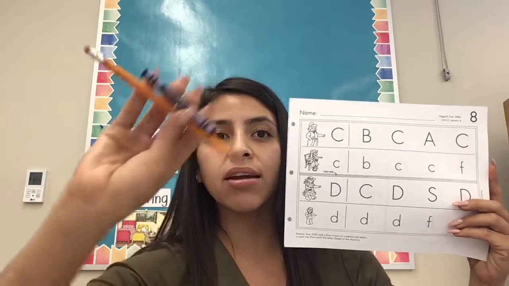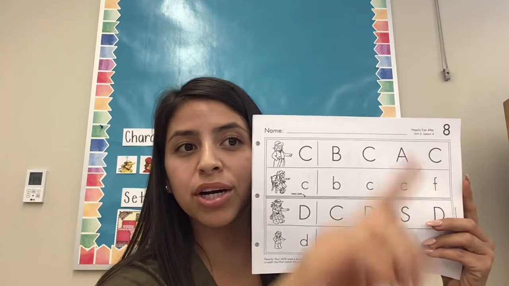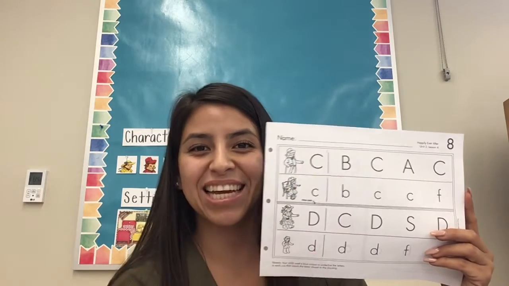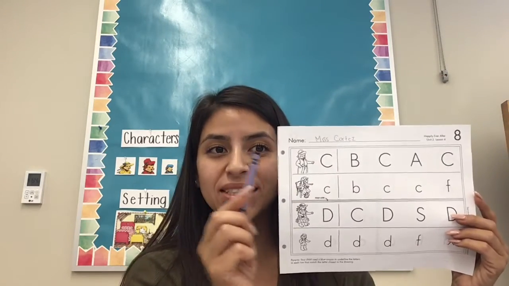Okay, so go ahead and take out your worksheet now that we completed our practice. Take out your crayon and your pencil. First, we will be using our pencil to write our first and last name. Go ahead and do that now. Now that you completed writing your name, you can grab your pencil and put it to the side. We won't be needing it because we will be underlining our responses with our blue crayon.